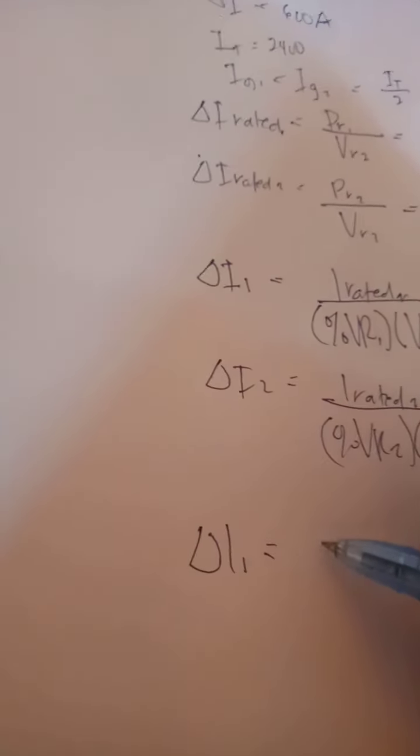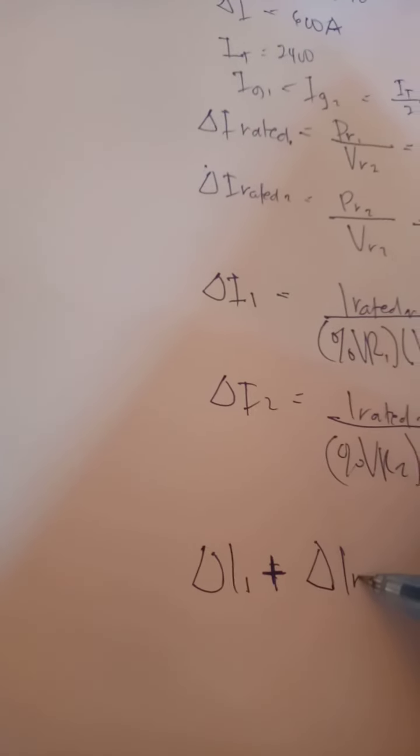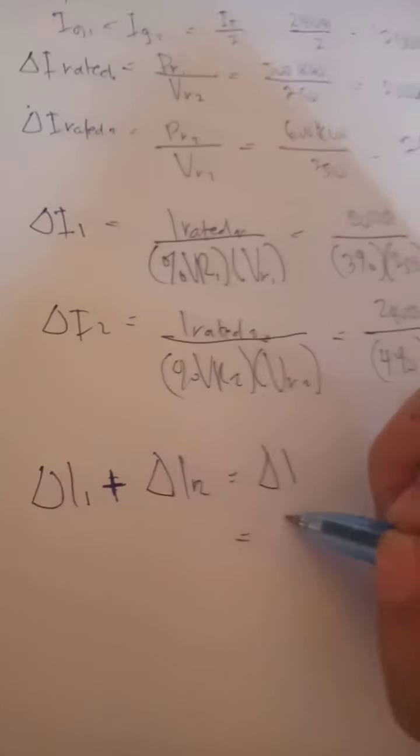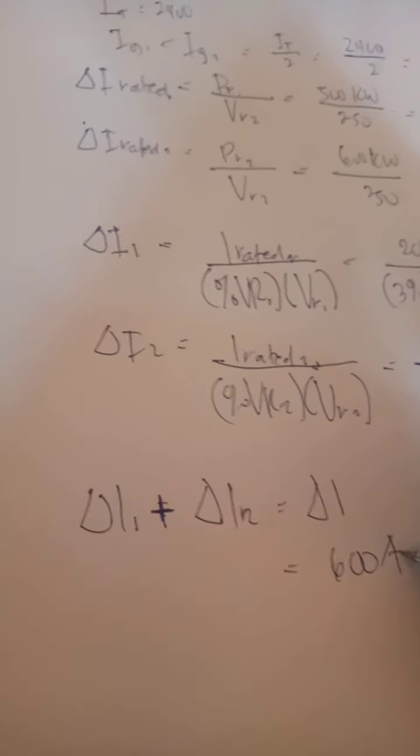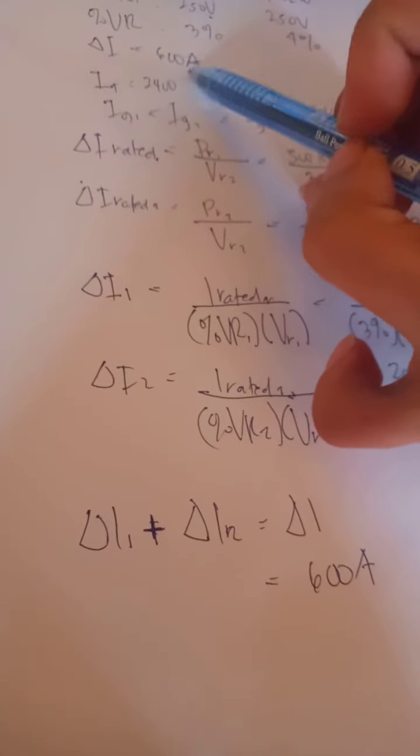Now next, delta I1 plus delta I2 is equal to the delta I, and that delta I is equal to 600 amperes from the given here.